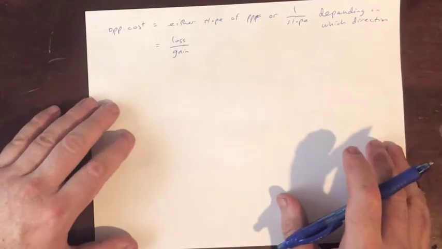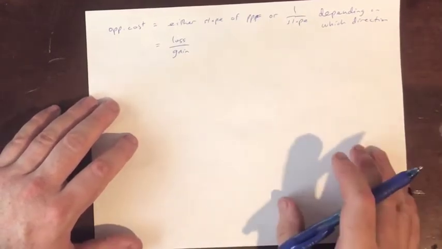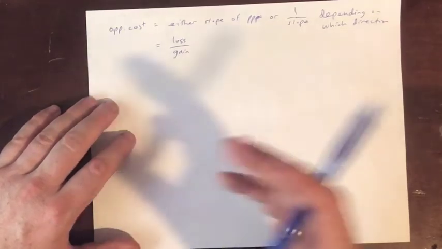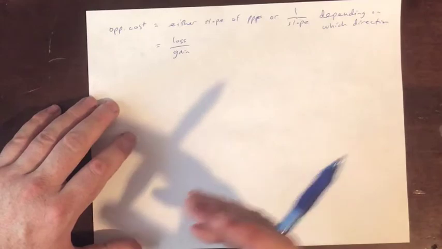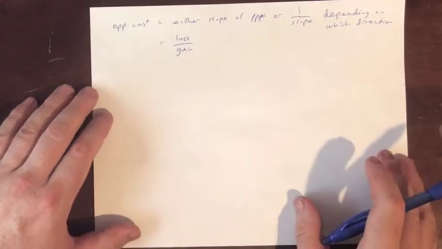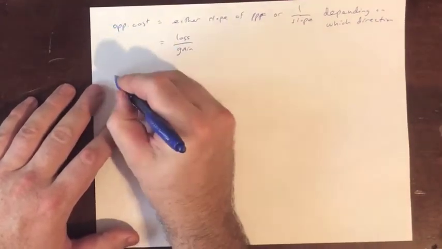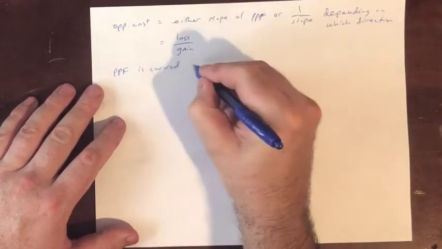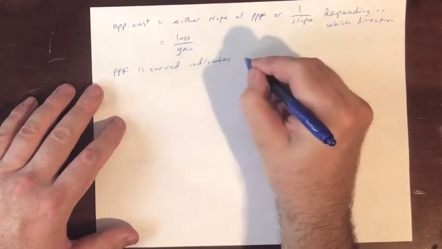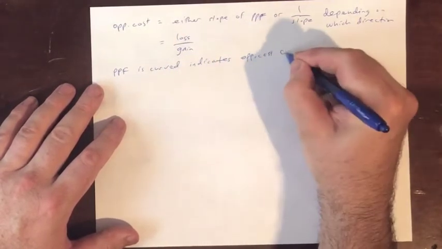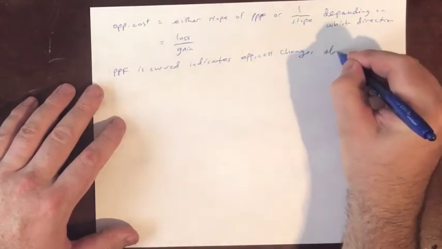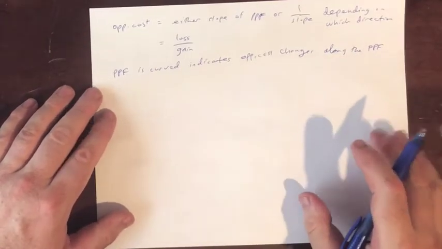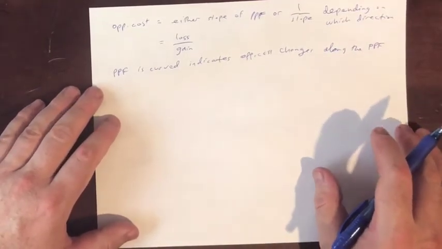Now there are a couple of other things that jump out at us. Like I said, we look at the production possibilities frontier and see it has a negative slope. We can also see the slope changes along the curve. So the fact that the production possibilities frontier is curved indicates that the opportunity cost changes along the production possibilities frontier.